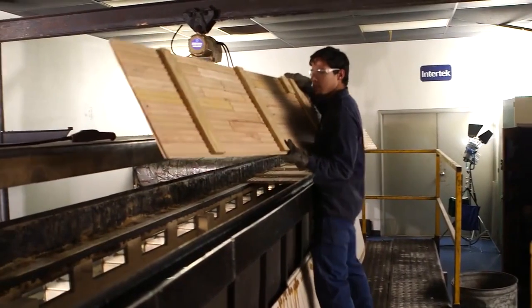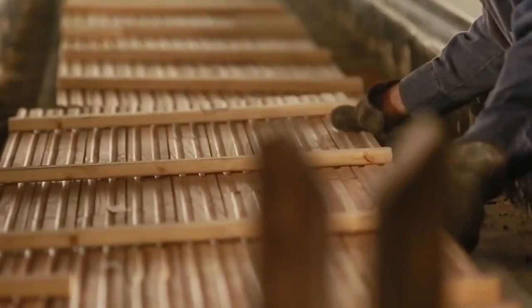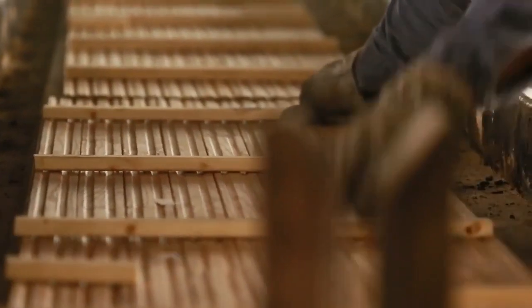The apparatus behind me here is commonly referred to as the Steiner tunnel test, which is also known as the ASTM E84 standard and UL 723. This test method measures principally the flame spread ratings and smoke development ratings for building materials.